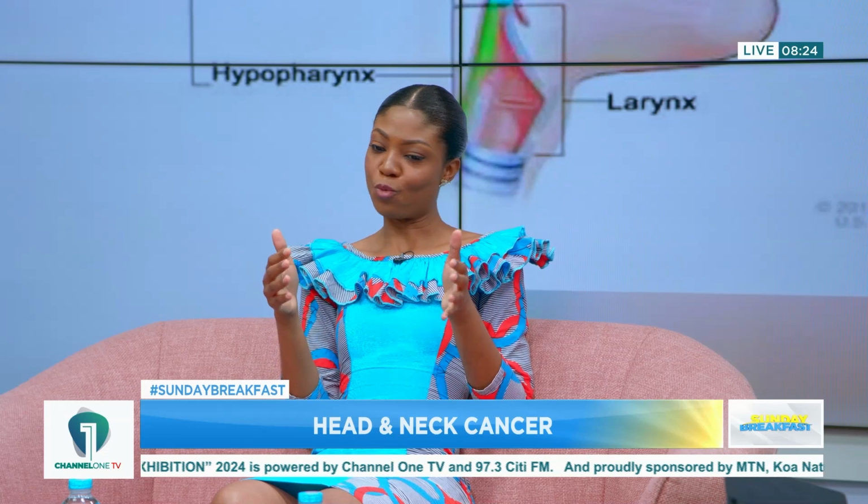Yes. So once you do this metastatic workup with the CT scan of the head and neck, then you are able to stage it, whether it's an early disease or a late disease. So we have stage 1 to 4. Stage 1 and 2 usually are the early diseases.